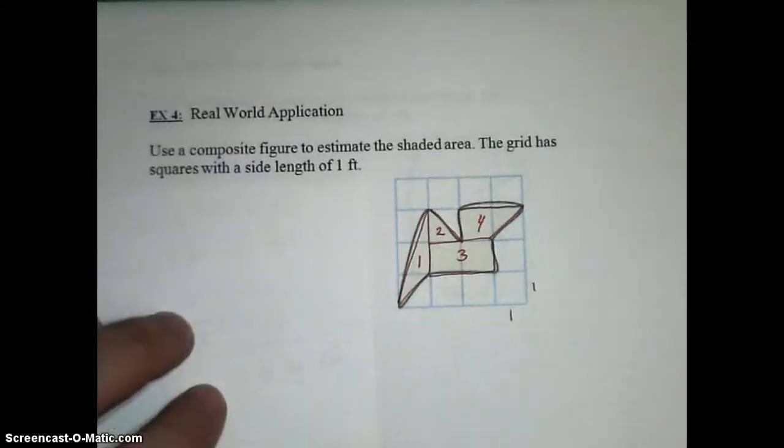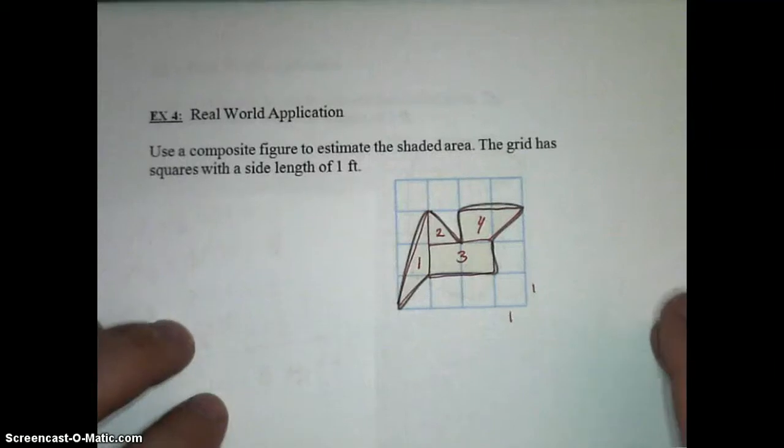All right, we are going to skip example 3. We'll cover that in class. Don't cross it off. We will cover it in class. But I want us to go ahead and look at example 4 so we can look at the other type of problem you might see.